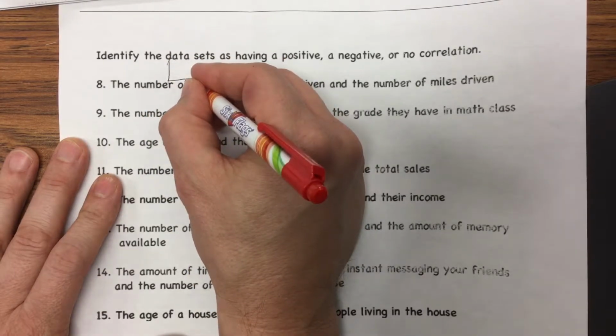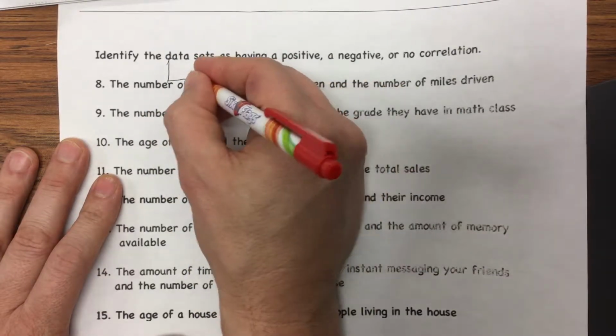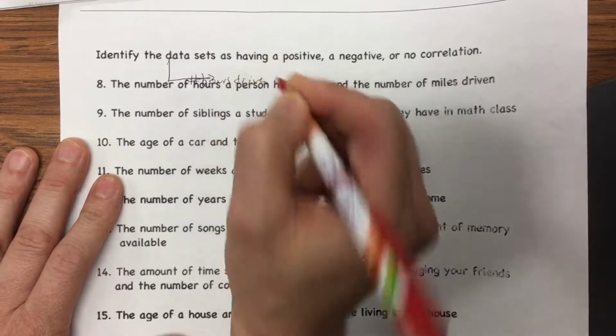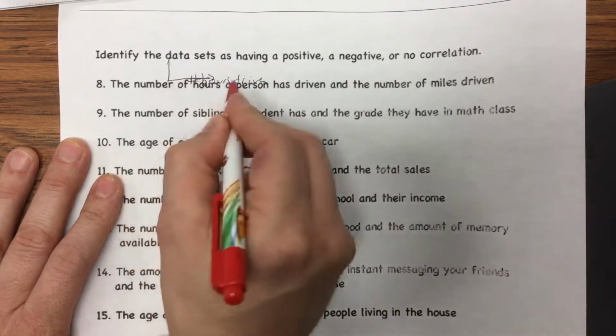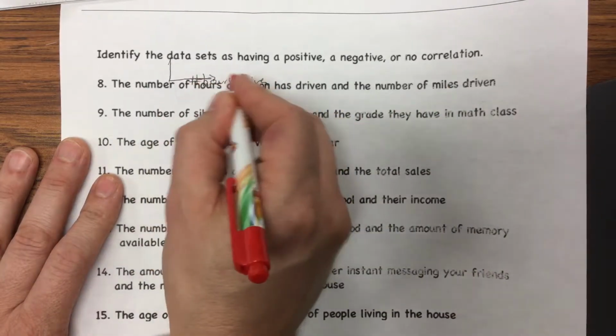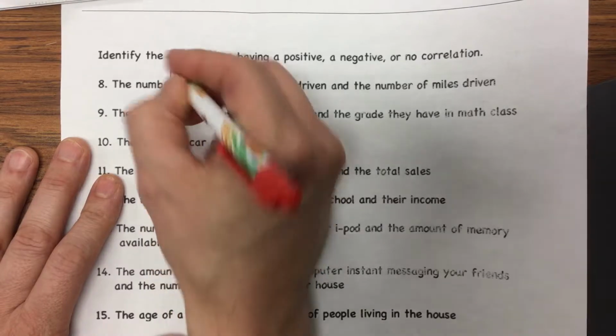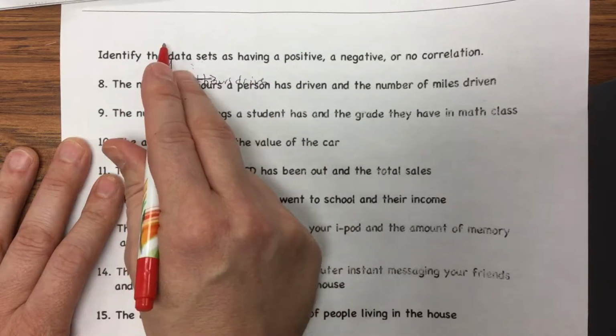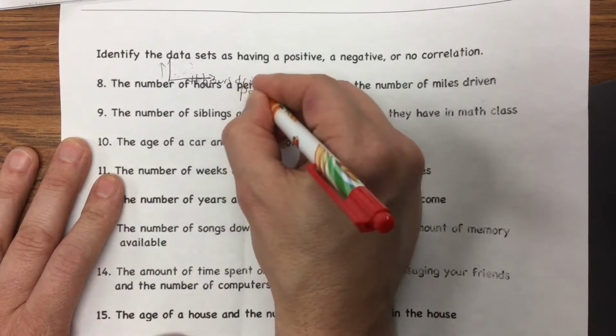So the longer you've driven, the number of hours driven, the more hours I drive, the more miles I'm driving, right? So as this one increases, this one also increases. I'm going more hours of driving, I'm going to be going more miles. That's a positive correlation.